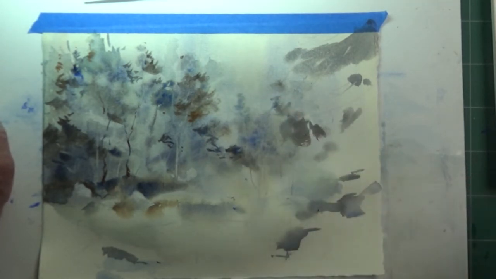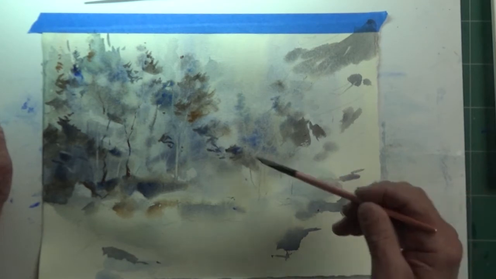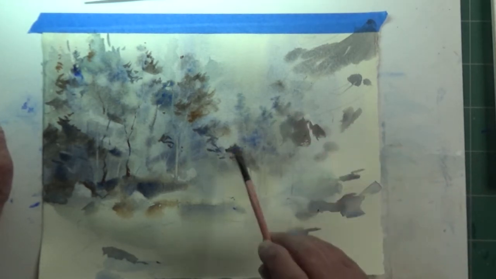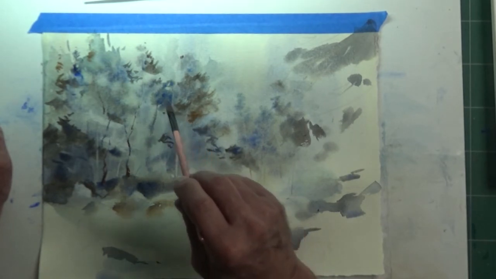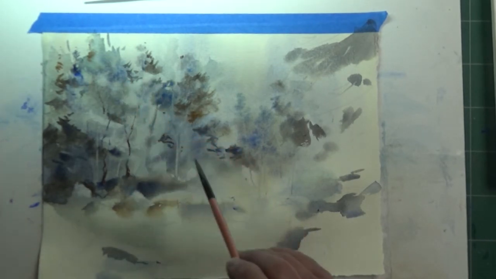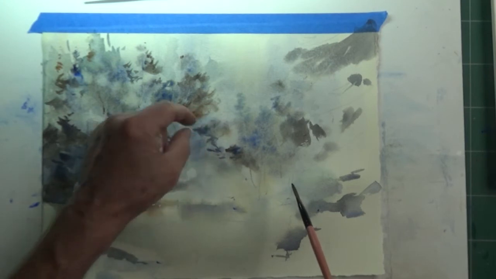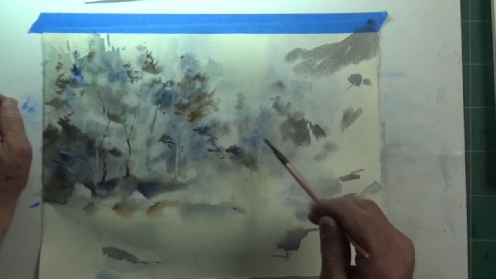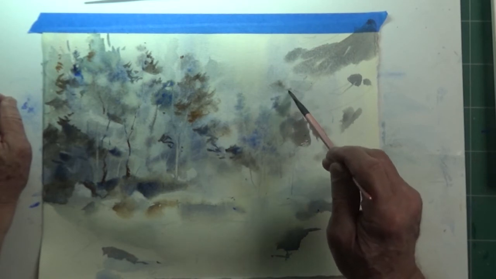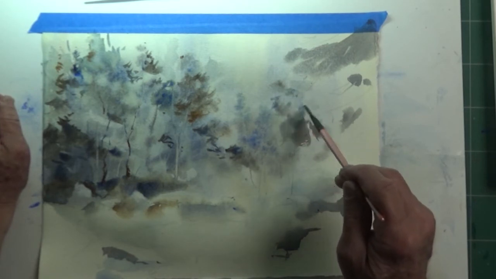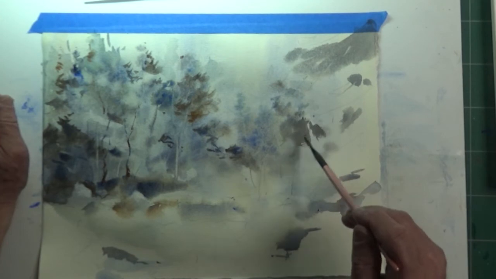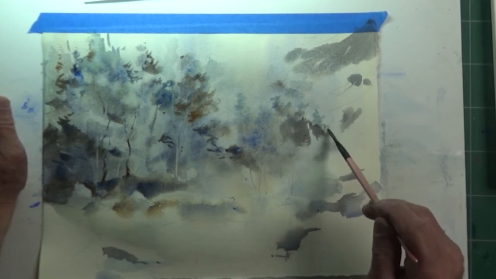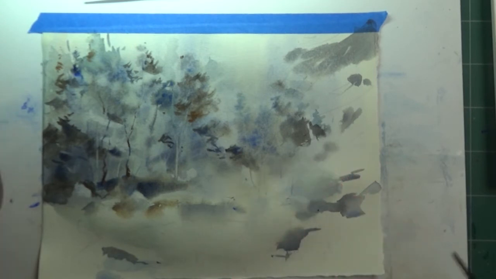I'm using a wet brush, picking up wet pigment, and coming in here and just putting this in. So instead of having a succinct shape that's going to stay there, this is just going to sort of feather out or wash out a little bit, spread out a little bit more, and it'll create the illusion that it's softer and more in that foggy air, in that sort of foggy background.